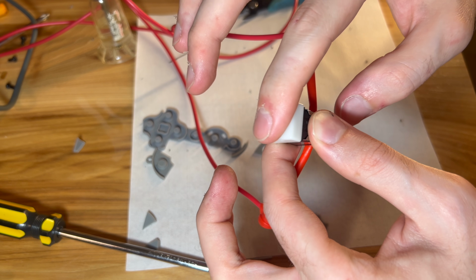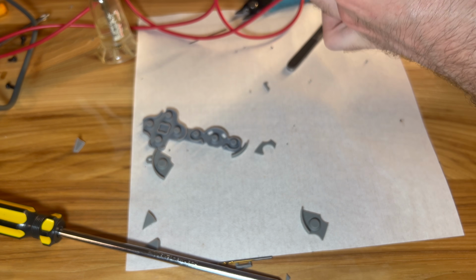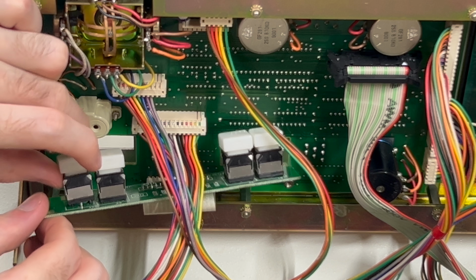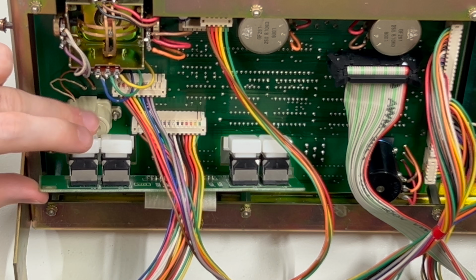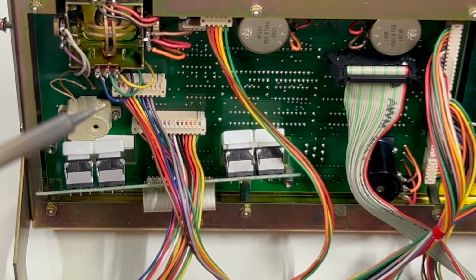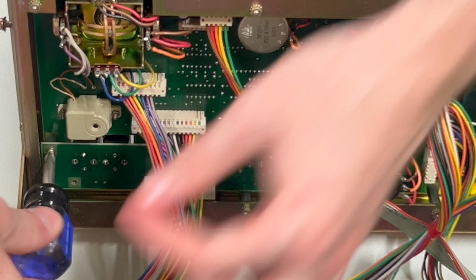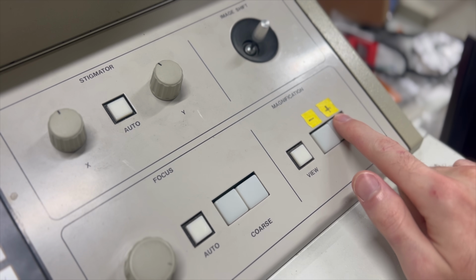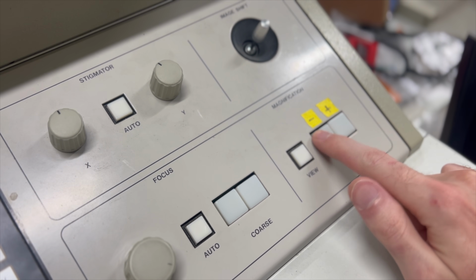Success! Well, that's awesome. I fixed the other switches in the same way. Okay, time to solder the switches back in. By the way, I did fully power down the unit before doing this, just in case you were worried. Okay, everything is back together. Let's see if I can change the magnification now.